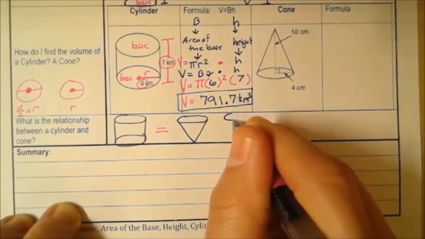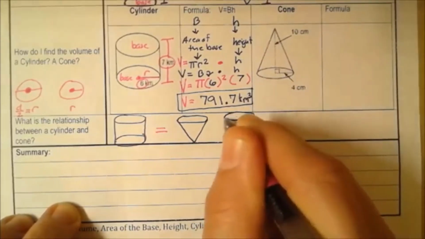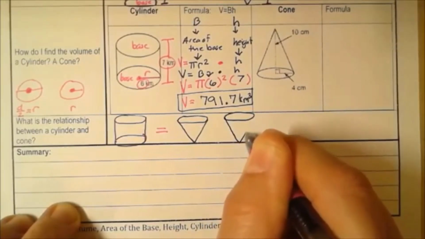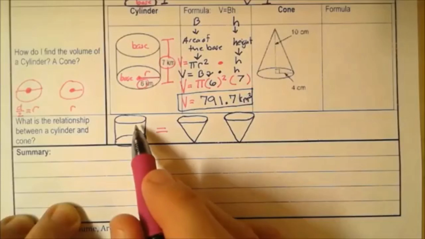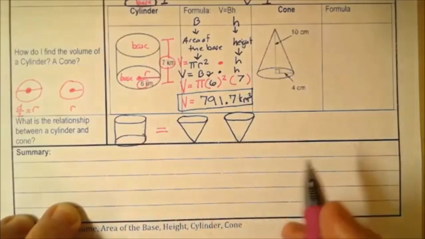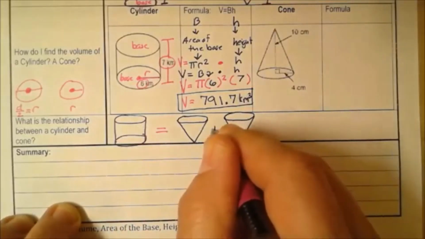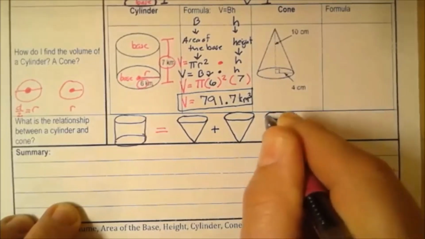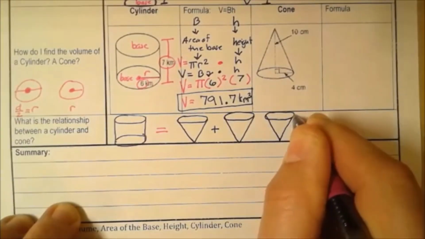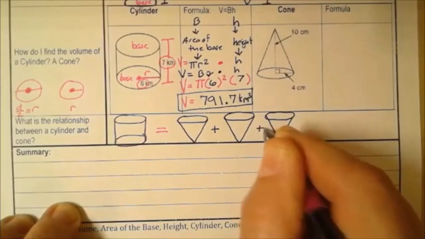Now, we did a demonstration in class where we looked at rice, and we filled up 3 cones that were the same size, height, and they had the same base as the cylinder. And we found that if we took them and added them together, it took 3 cones to fill up 1 cylinder that was the same height.